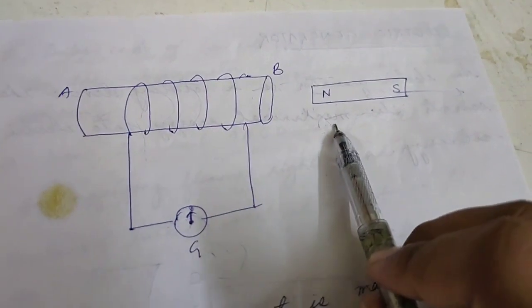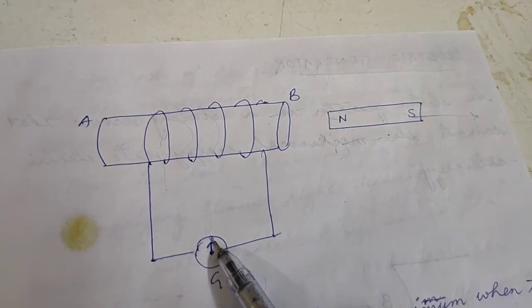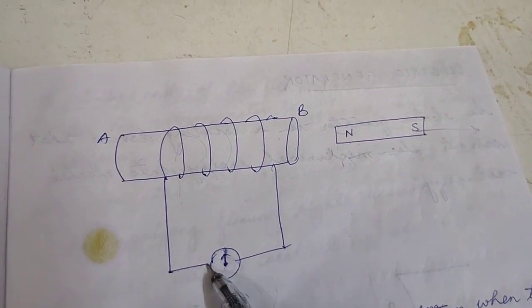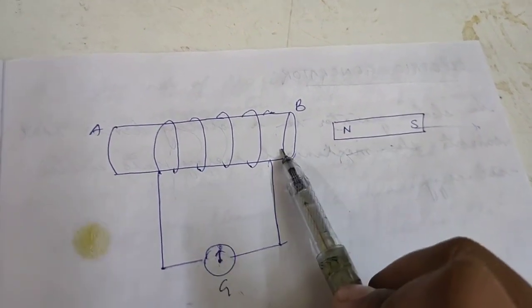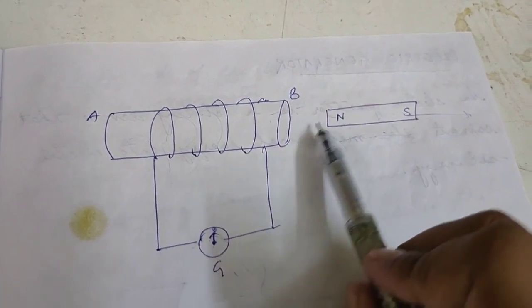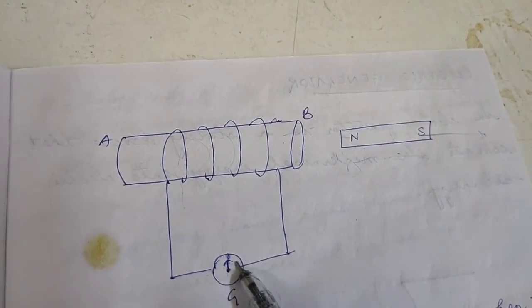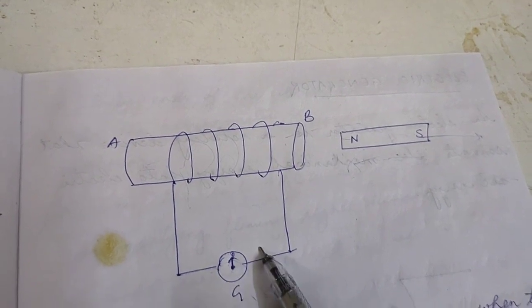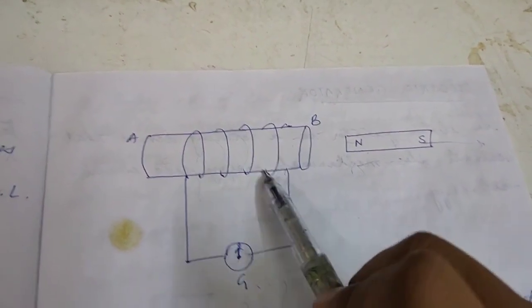Now whenever we try to move this bar magnet towards the south side, the galvanometer moves towards the left side. This indicator will move towards the left side, and whenever we try to bring the bar magnet close to the conductor, towards the north side, then this galvanometer indicator will go to the right hand side. This shows that current is being produced in this circuit.